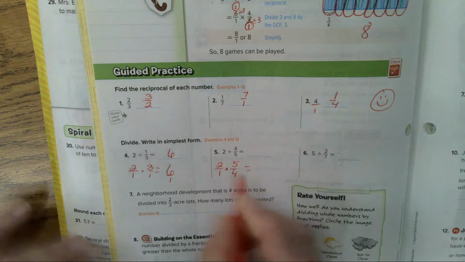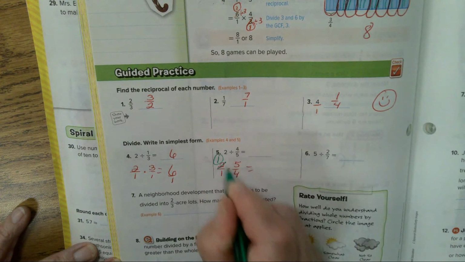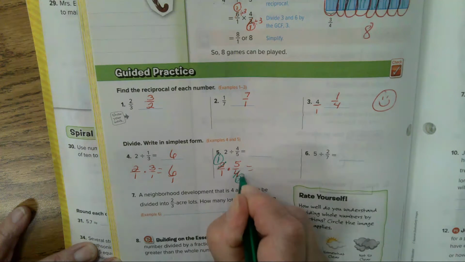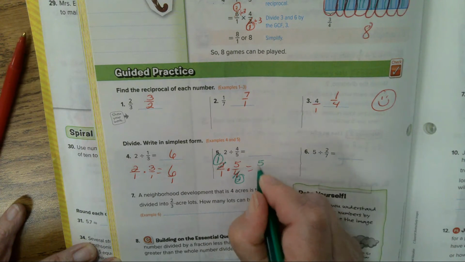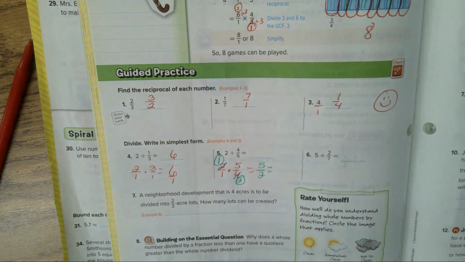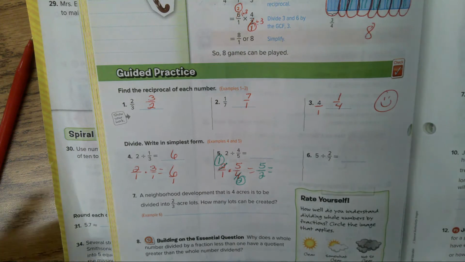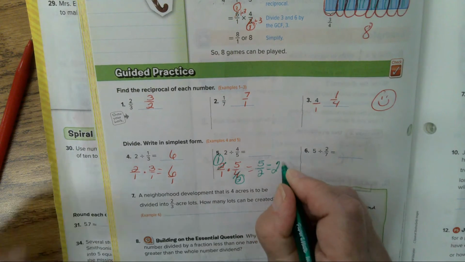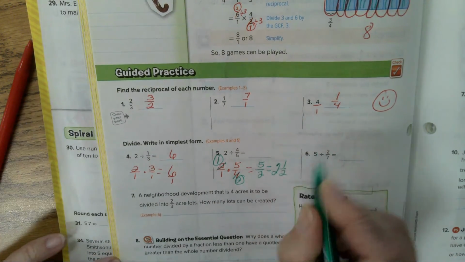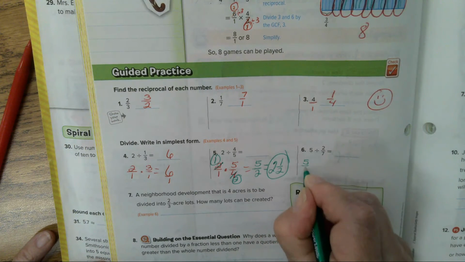I am going to simplify because I know 2 divides 2, and 2 can divide 4 2 times. You have 5/2. Change it to a mixed number. How many 2's live in a 5? 2. 2 times 2 is 4, and you have 1 left over. 2 and 1/2. This will be 5 over 1 times what?